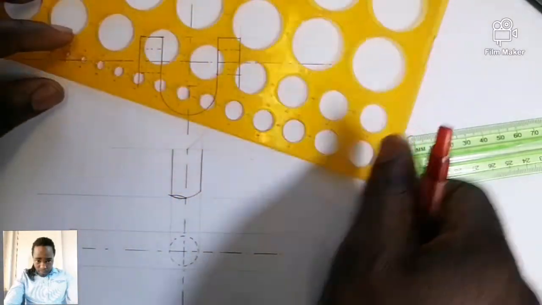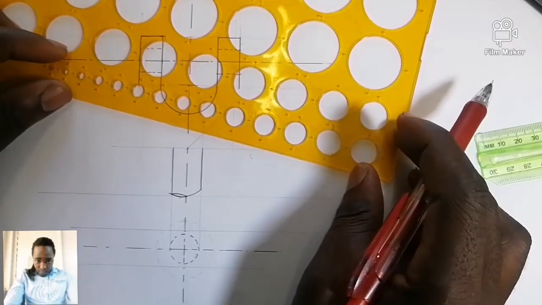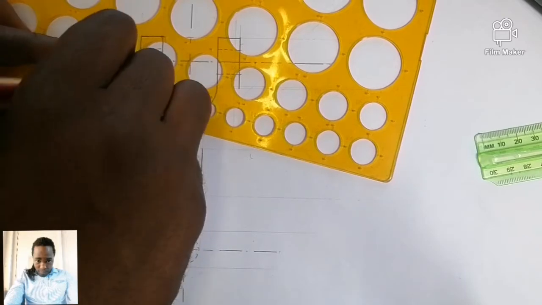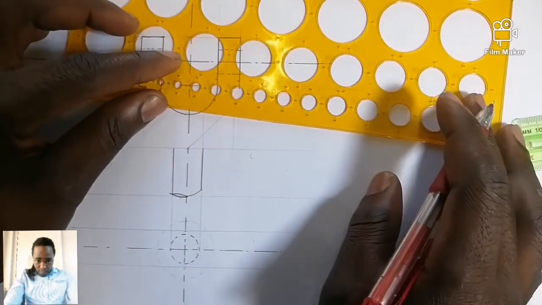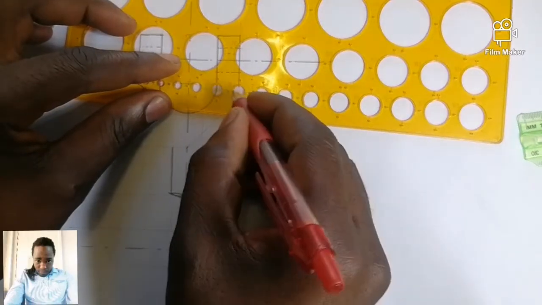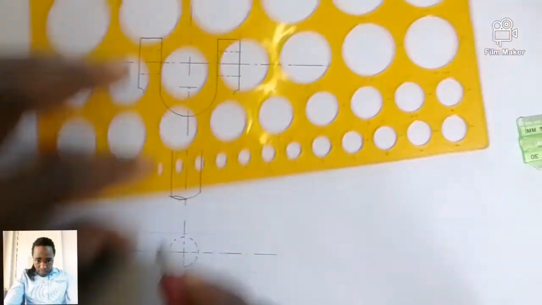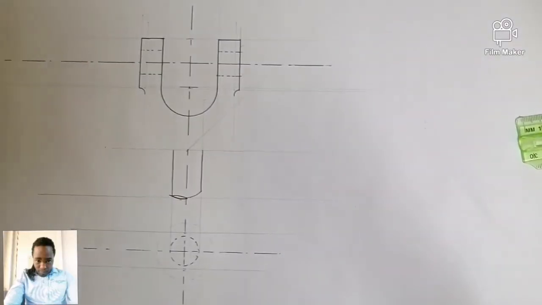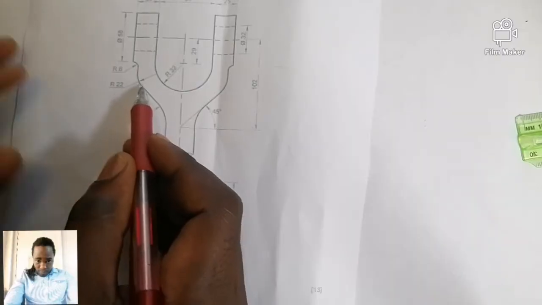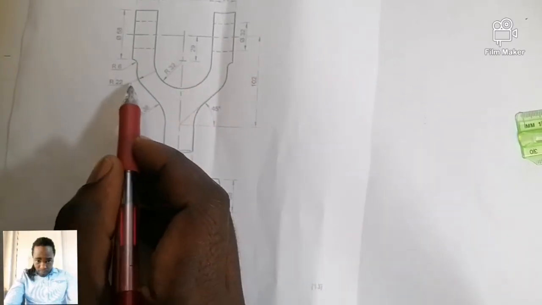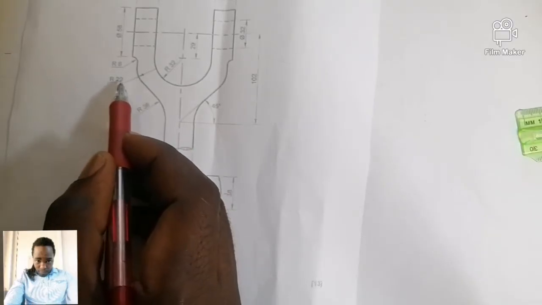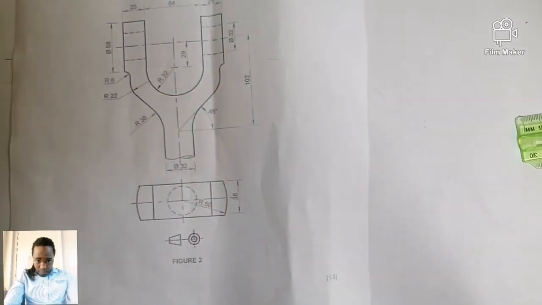Where is 6? Is this one? And like this we go. Then after that we are going to have a radius of 22 millimeter.